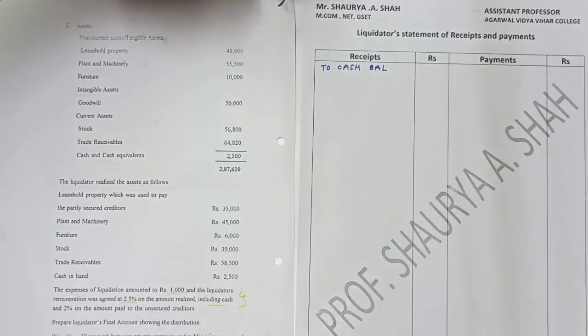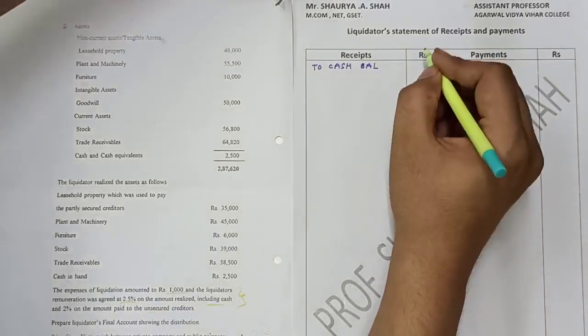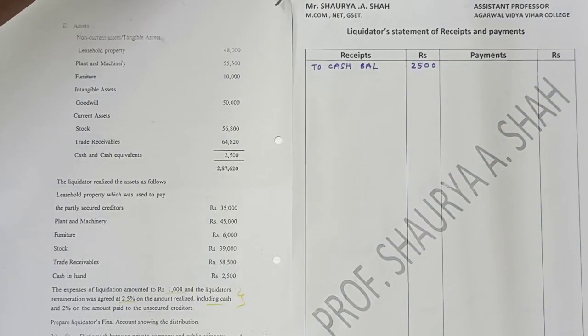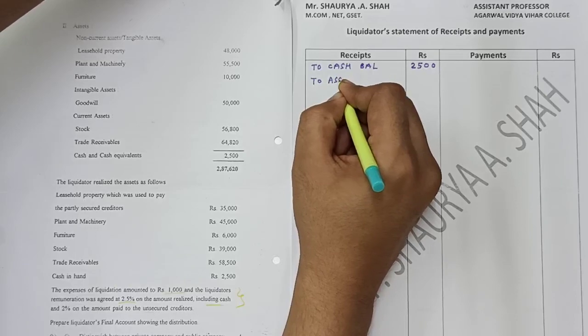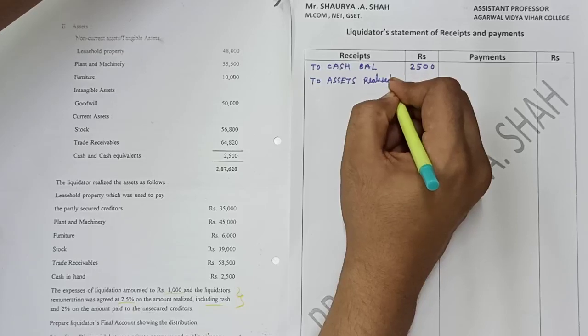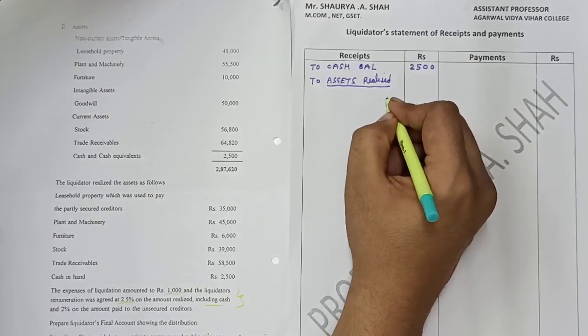To cash balance. Write down the amount which is there in the balance sheet, that is in adjustment it is given 2500, right? 2500 to cash balance. Next thing is we will always write down to assets realized, right? What are the amounts of assets realized? To assets realized. Under assets realized, you can see in the adjustments what amounts are given. The very first you are being given is plant and machinery, 45,000. So write down plant and machinery 45,000.